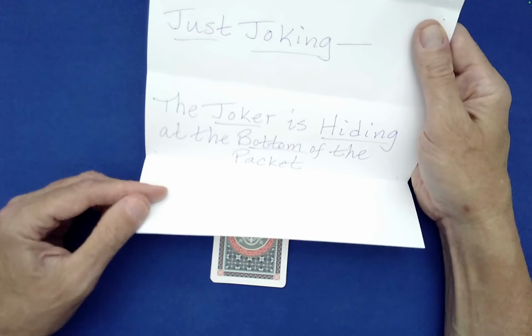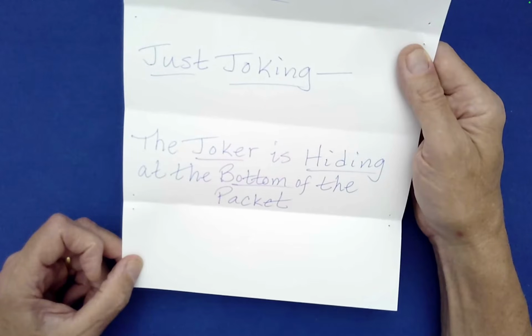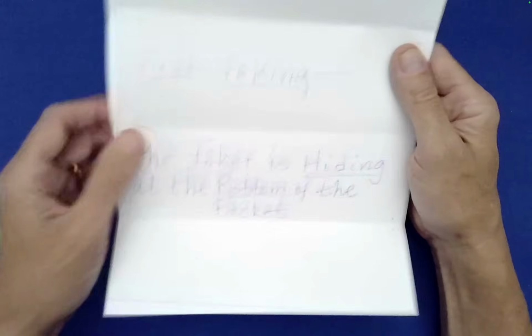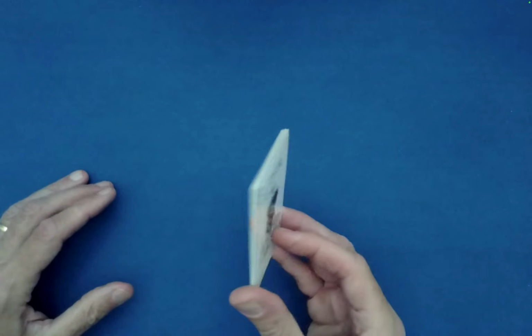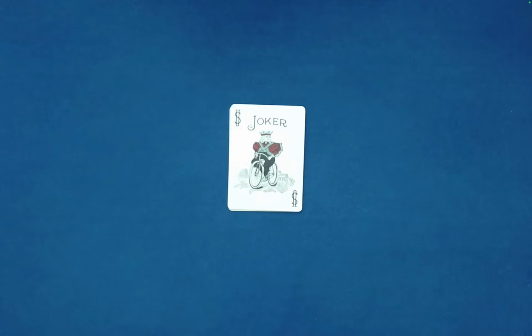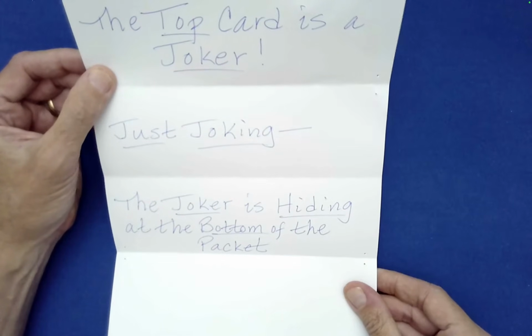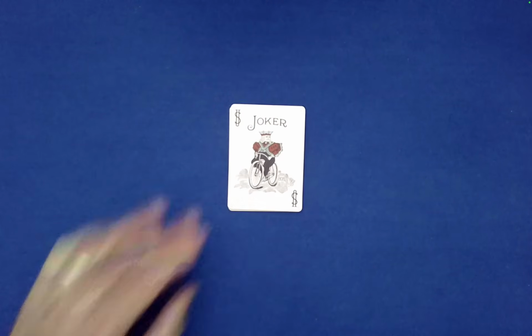Well, the Joker is hiding at the bottom of the packet. You're kidding me. The Joker is hiding at the bottom of the... There he is. Yeah, I'd say he's hiding at the bottom. How did we pull that off with a written prediction nailing the outcome of your freely made choices? Okay, so how does this work?